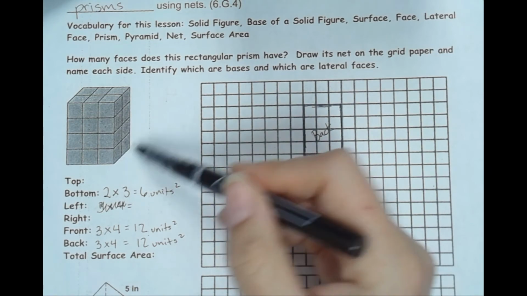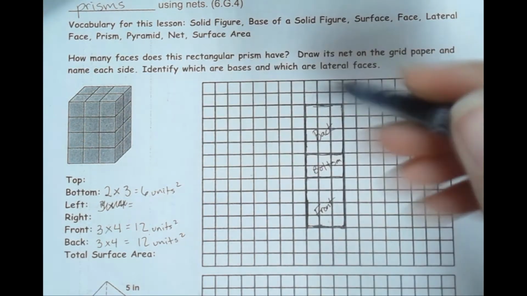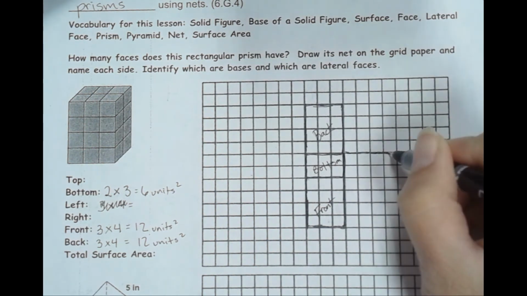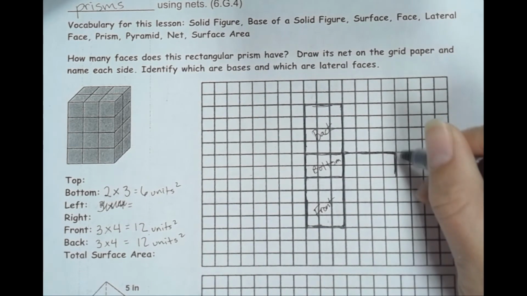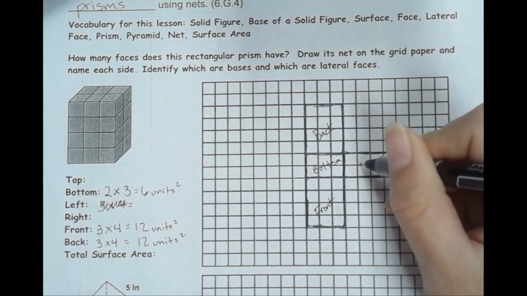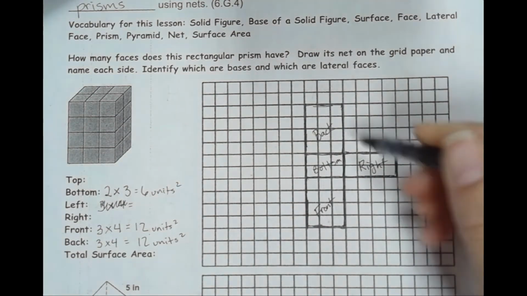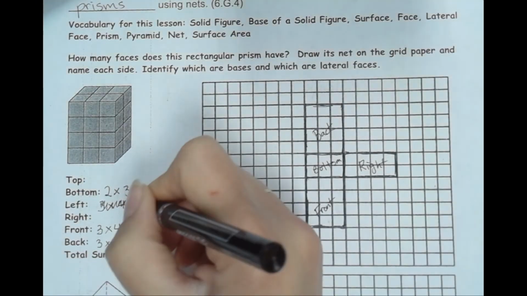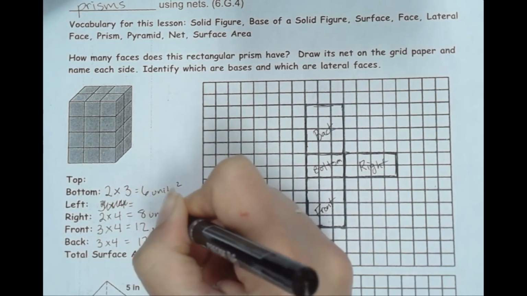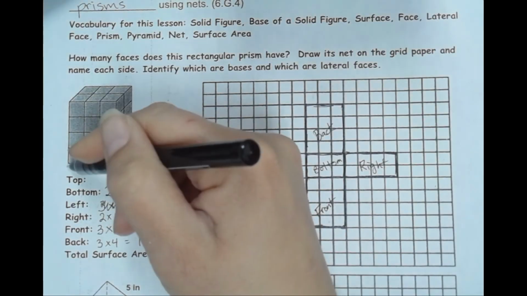I'm going to do the right side now. The right is 2 units wide and 4 units tall. So here's my 2 units wide. Let's go 4 units tall. And this would be the right side. And it has an area of 2 times 4, which is equal to 8 units squared. The left side is going to be the exact same, 4 units tall, 2 units wide.